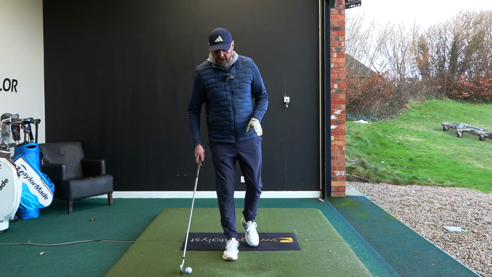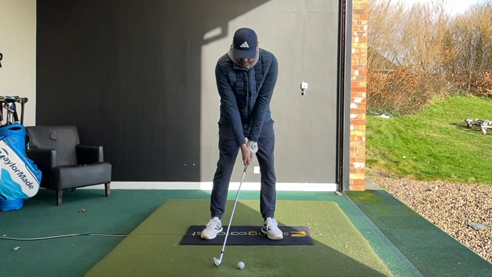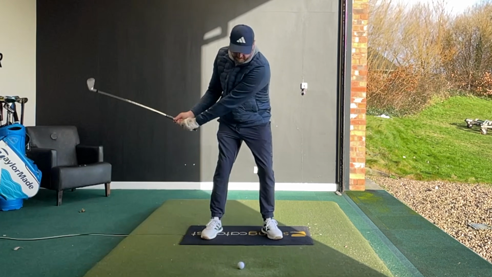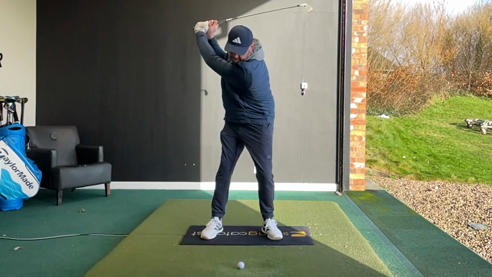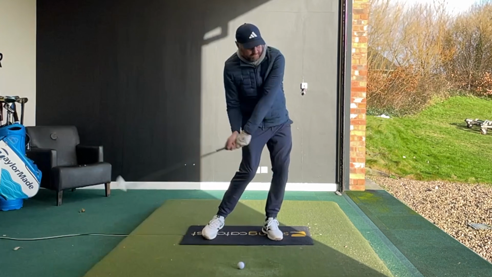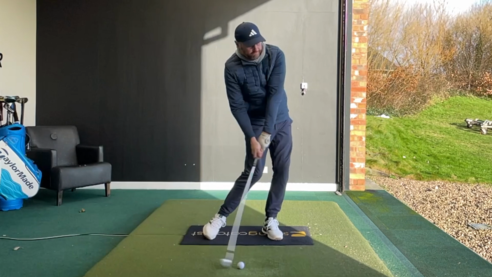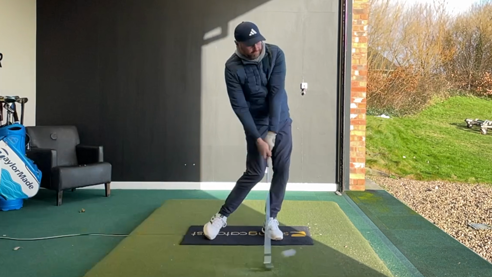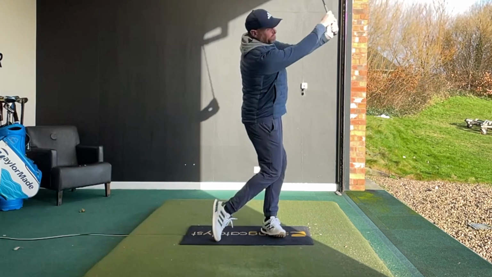So let's look at that one in slow motion. So we can see again, nothing looking really different on the way back. Definitely a little earlier move towards the target with the weight. Maybe not quite as good as I could be with my shaft lean, but very different to the first swing.